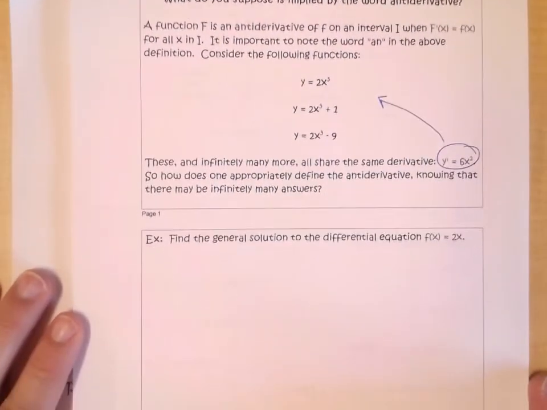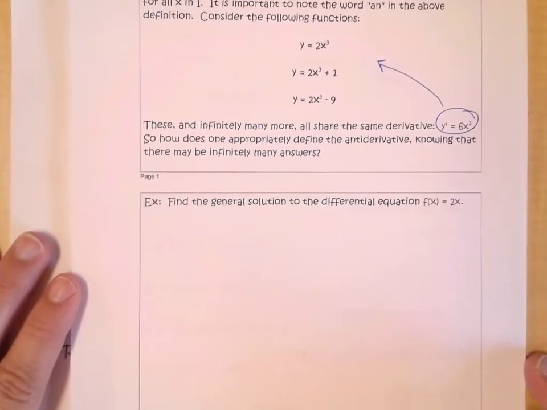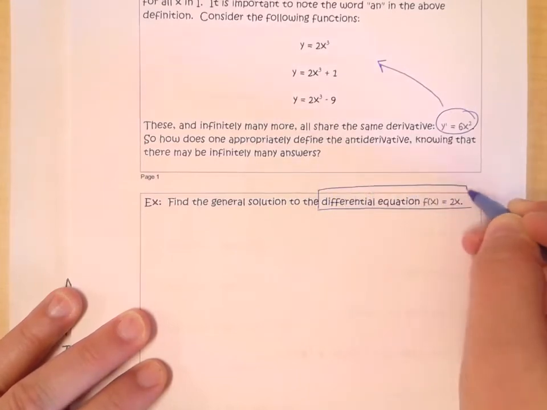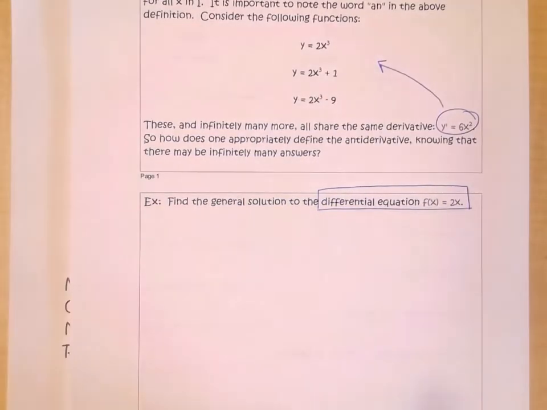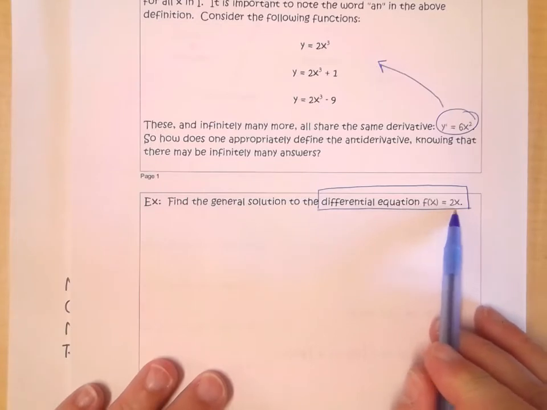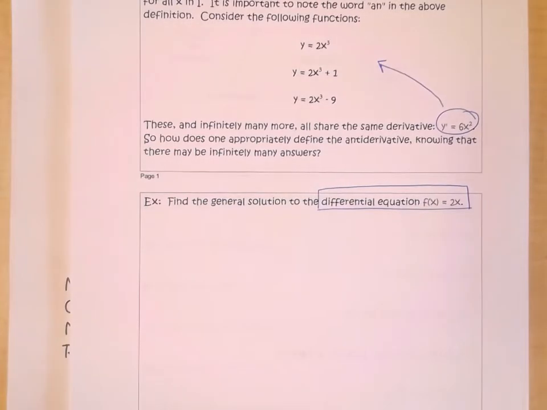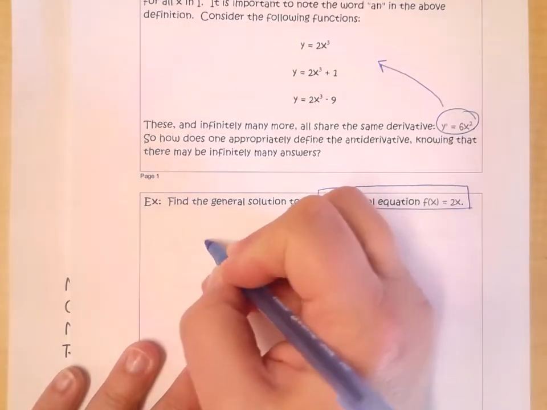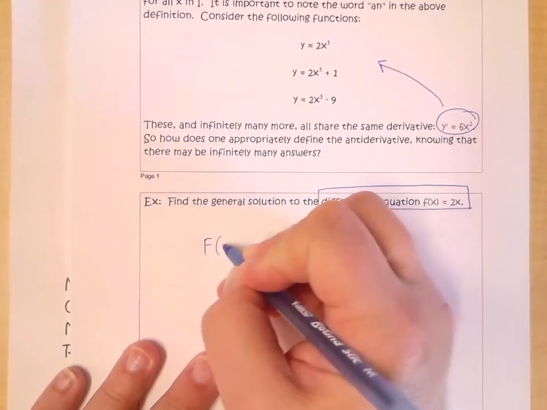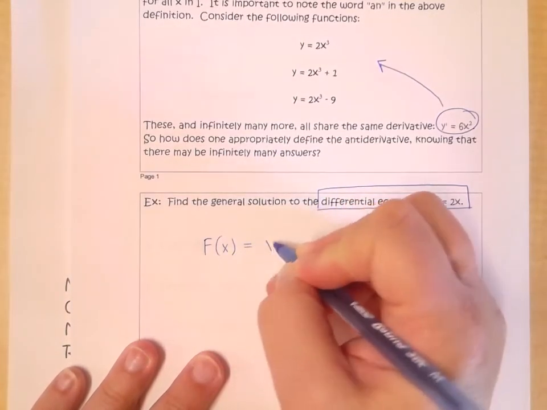It says, find the general solution to the differential equation. f of x equals 2x. Differential equation is another word for a derivative equation. So we're saying that this is the derivative. 2x came from what function? Do you remember? x squared. x squared is correct. So I can say that capital F of x equals x squared.